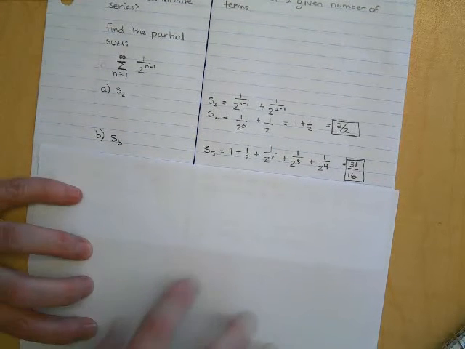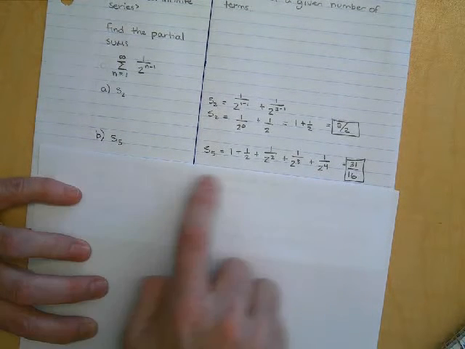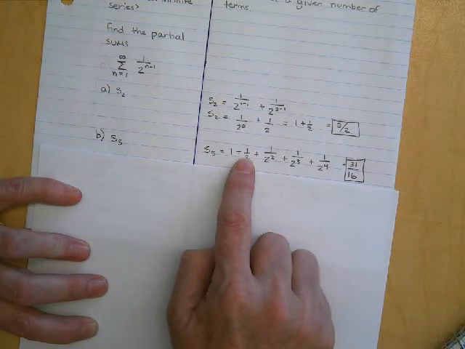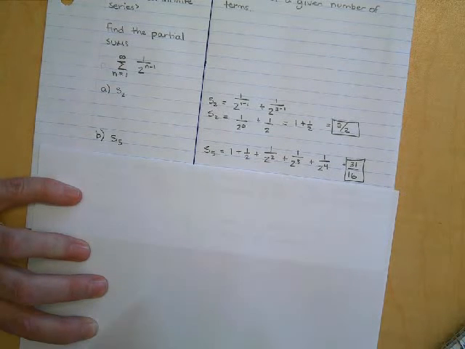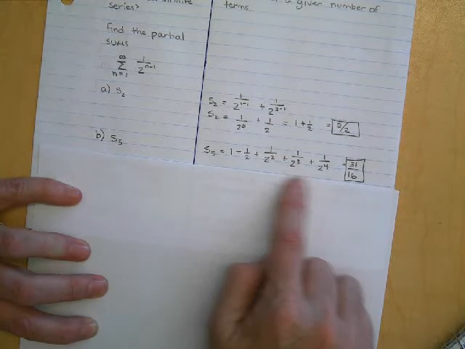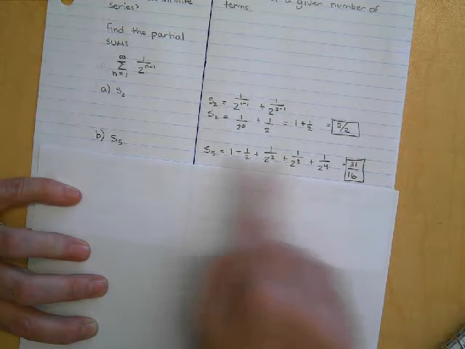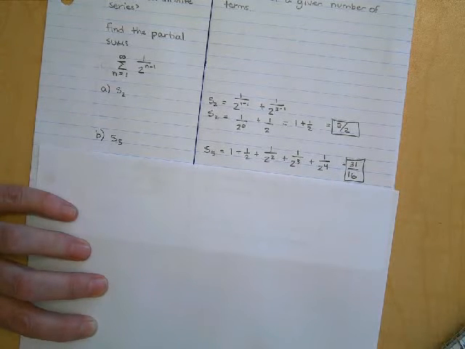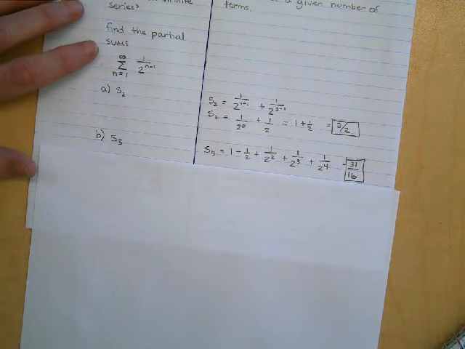If I want the sum of the first 5 terms, I'm going to say the first term plus the second term, and then I'm just plugging in my term numbers for n. And if you got a common denominator and added this all up, it would be 31/16.